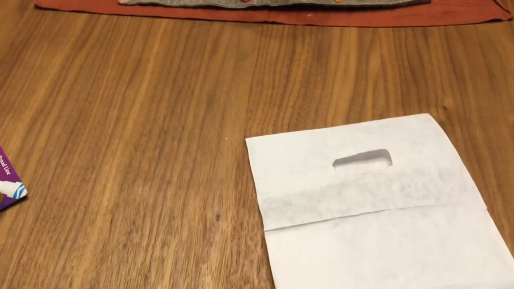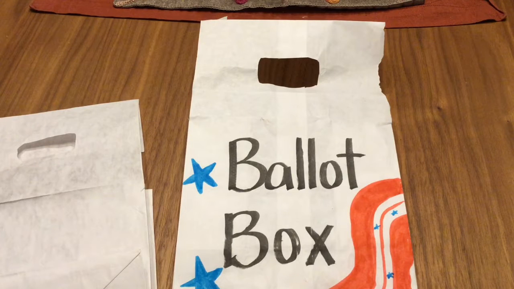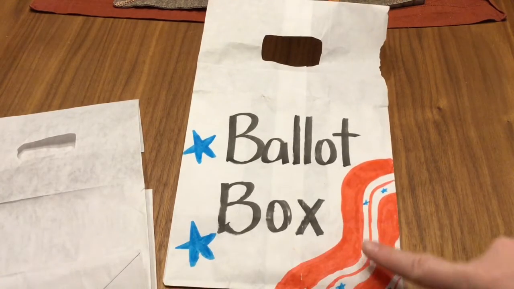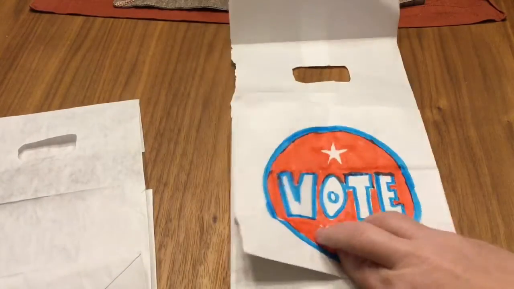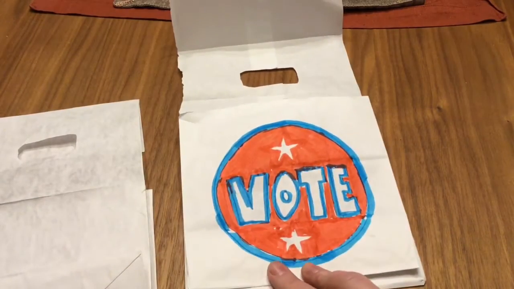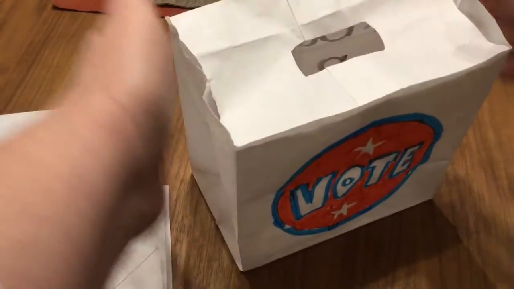But before you do that, you'll want to decorate it like I did. On the front of my ballot box, I wrote the words ballot box. And if you want to spell that, you can push pause on this video and write it down. And I put some stars and stripes on my ballot box. And then on the back, I drew a vote sticker. So that's how I decorated my ballot box. And then I opened it up, tucked in the lid, and that's how I made my box.